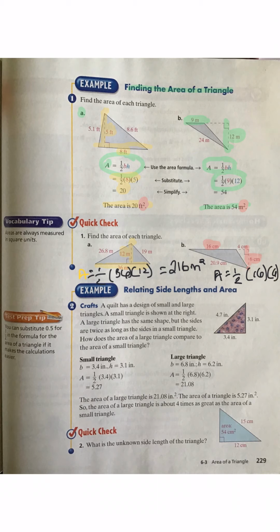So if we take our calculator or do our calculations, 16 times 6 equals 96. Divide by 2 equals 48. So our answer is 48 centimeters squared.